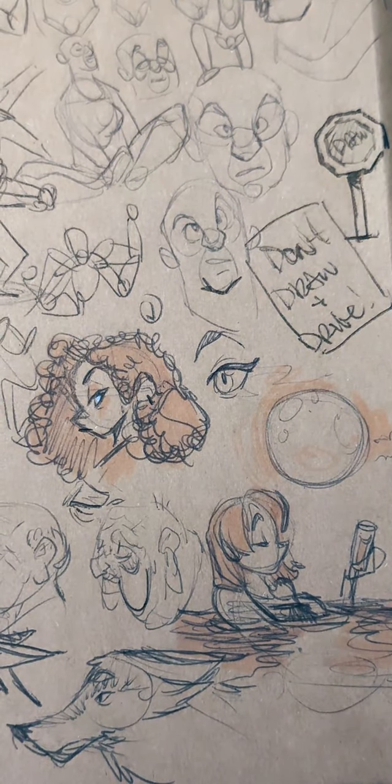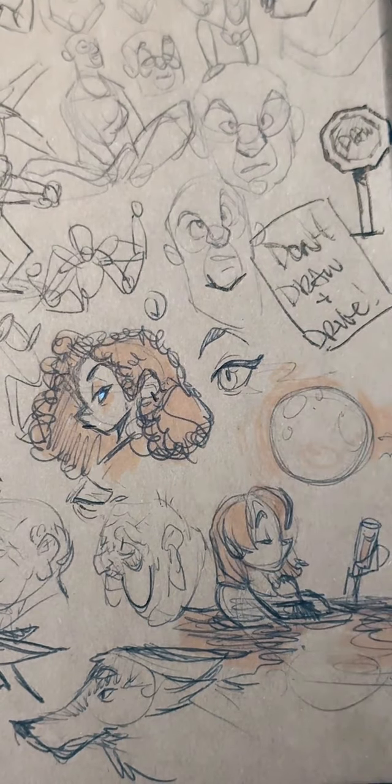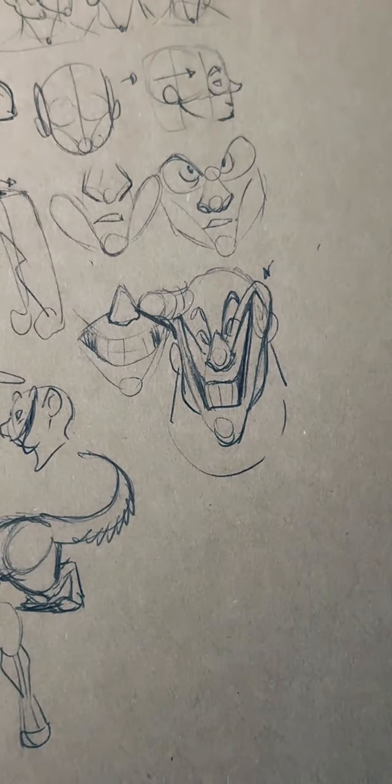Rotating at the waist torso. Okay, so we learned how to rotate the head. Let's rotate the torso. But I'll do it once you guys get me to 25,000 likes.